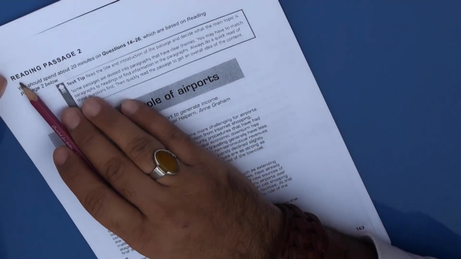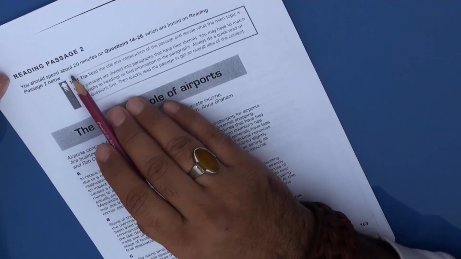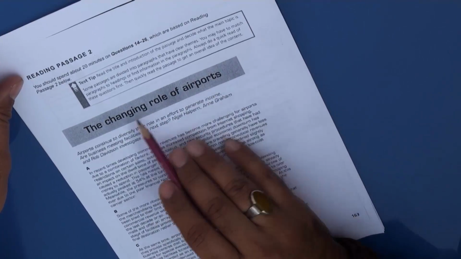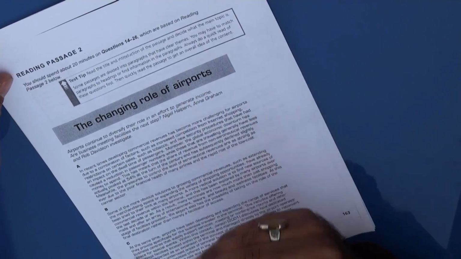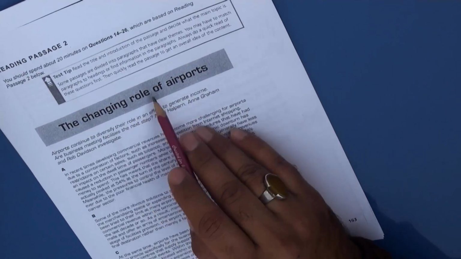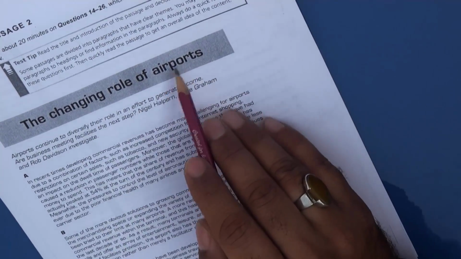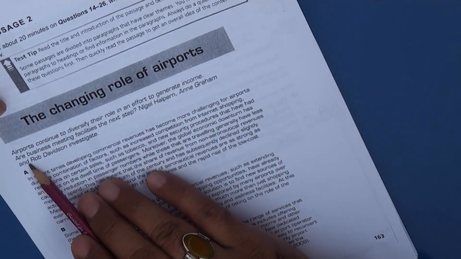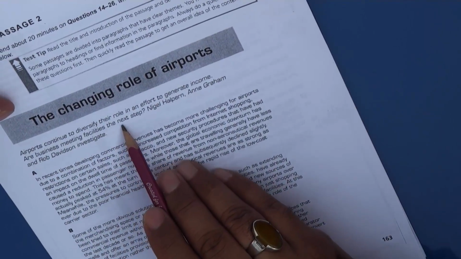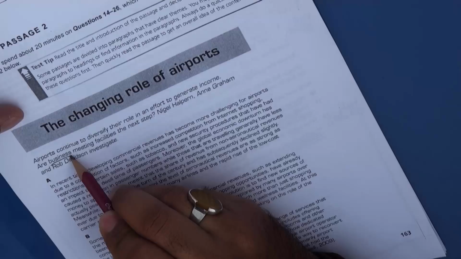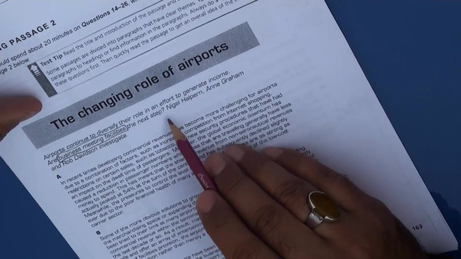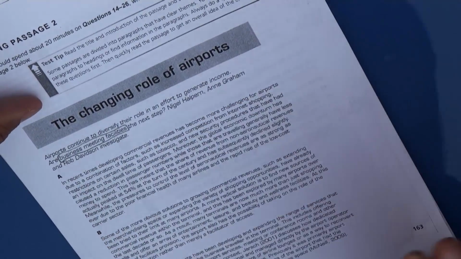Let's take a start. Okay, now we have reading passage 2 and you should spend about 20 minutes, right? The changing role of airports. Now they're talking about the changing roles. What other purposes are there that the airports are going to be used? That's actually about it. Airports continue to diversify their role in an effort to generate income. Are business meeting facilities the next step? So it means the scope of the passage is about business meeting facilities, so you can make up your mind. Nigel Halpern and all that, investigate.